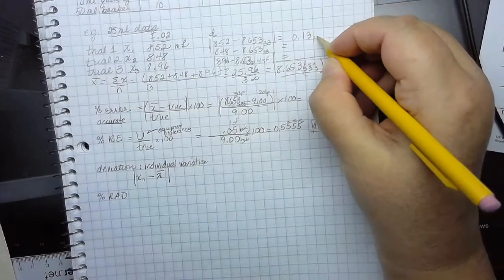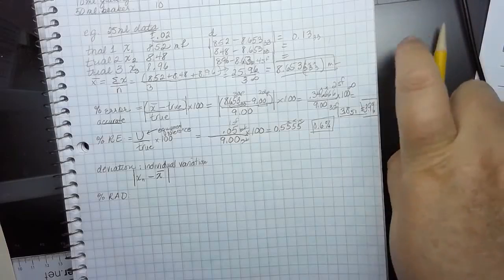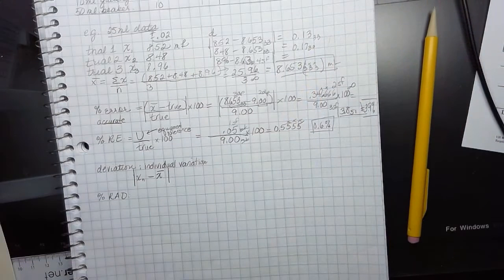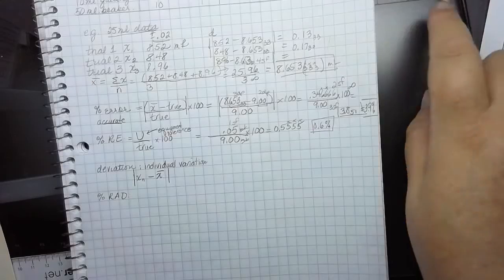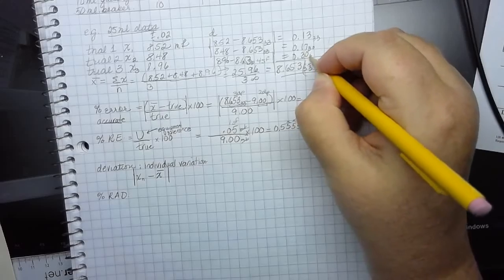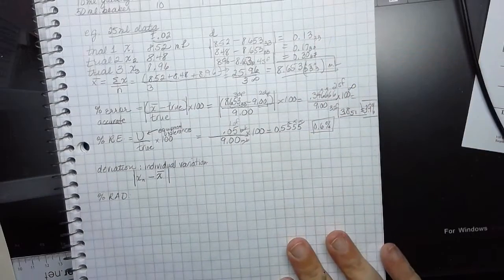Since I'm not yet done, I'm going to carry a couple extra. So now I've calculated my deviations for each individual trial.